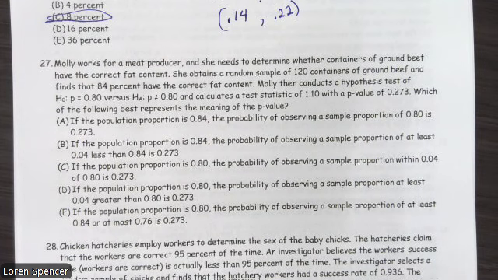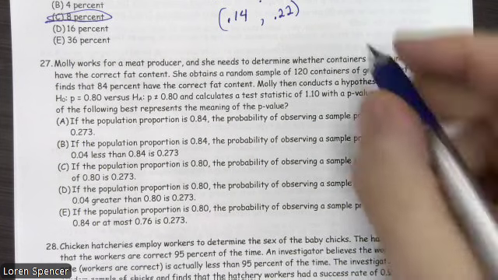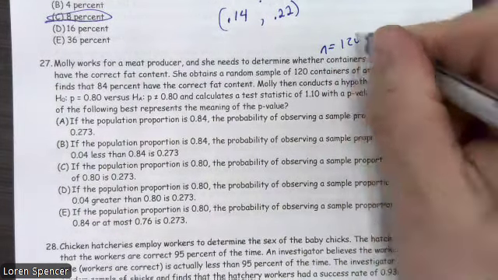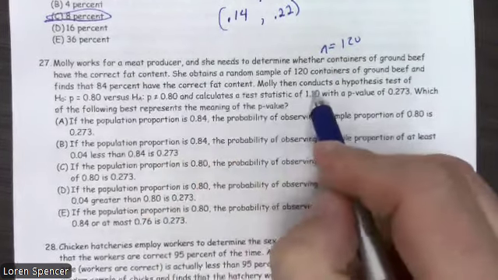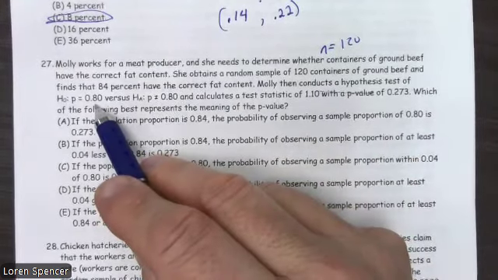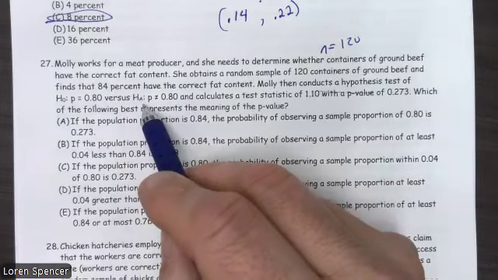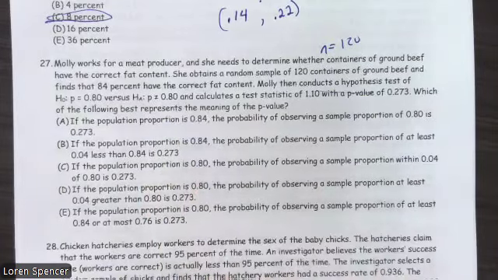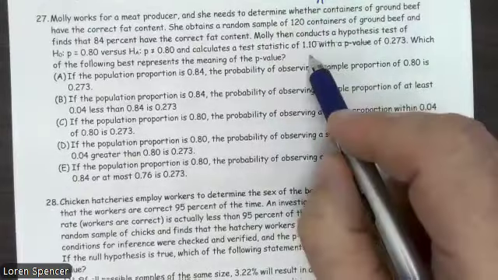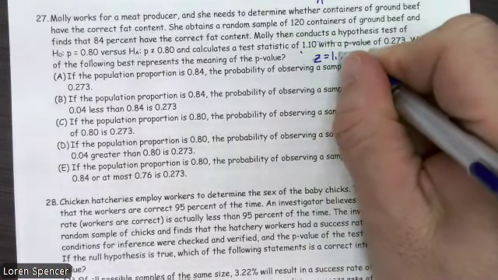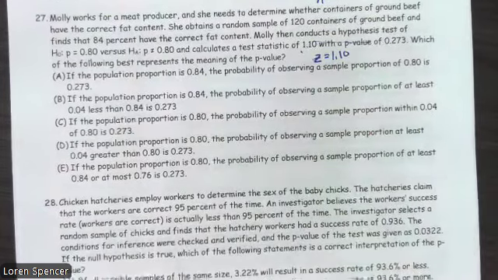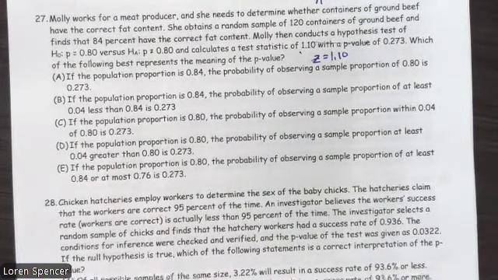27. Molly works for a meat producer and she needs to determine whether containers of ground beef have the correct fat content. She obtains a random sample of 120 containers of ground beef and finds that 84% have the correct fat content. Molly then conducts a hypothesis test of P equals 0.8 versus P does not equal 0.8 and calculates a test statistic of 1.1. All right. So this is a Z statistic of 1.1 with a p-value of 0.273. Which of the following best represents the meaning of the p-value?